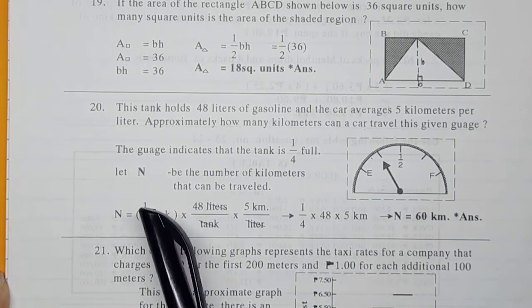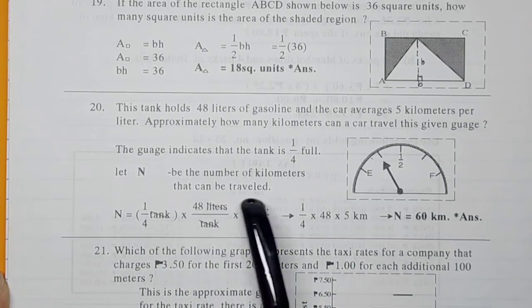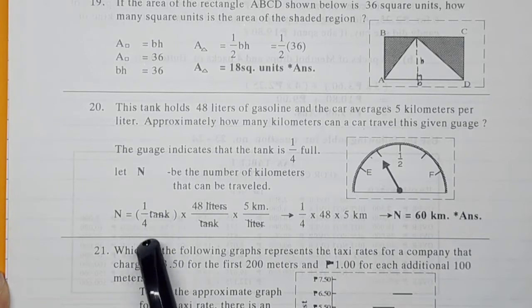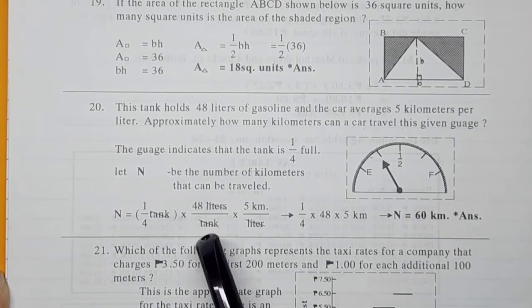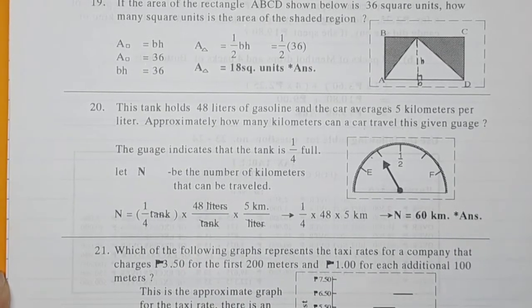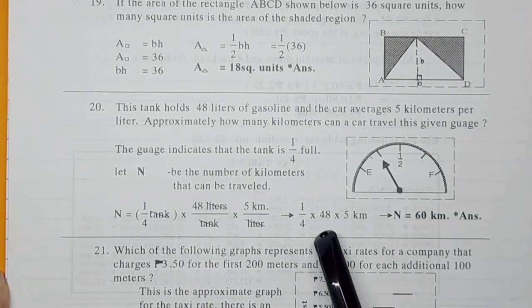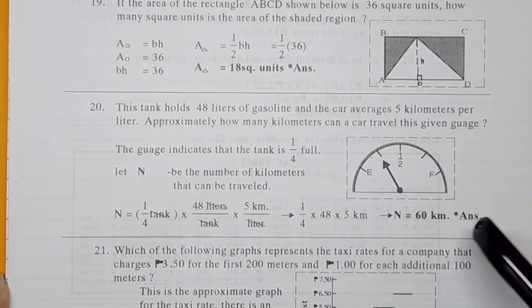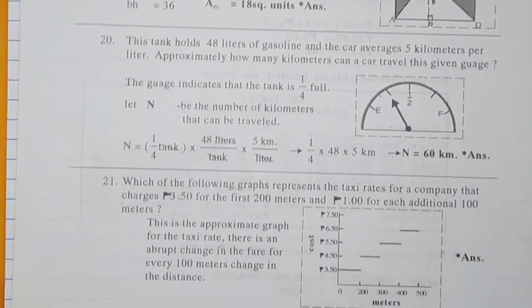So let n be the number of kilometers that can be traveled. Therefore, n is equal to 1/4 tank times 48 liters per tank times 5 kilometers per liter. So the result will be 1/4 of 48 times 5. That will be 60 kilometers.